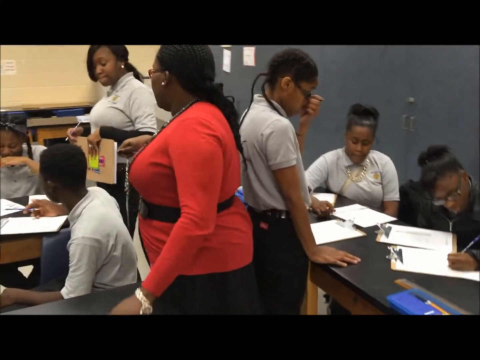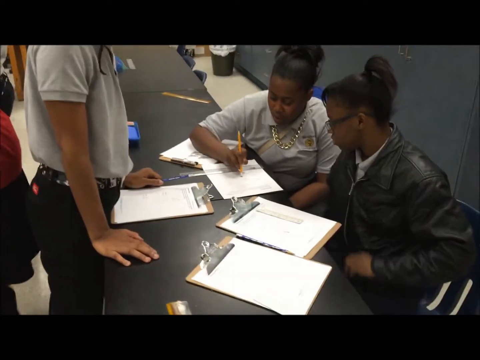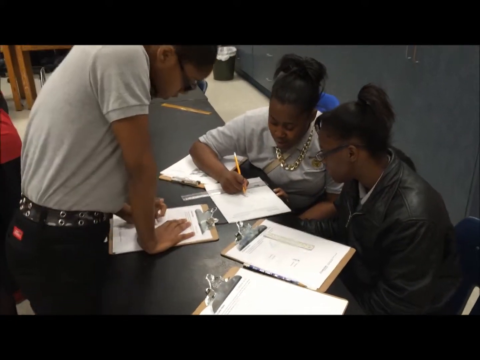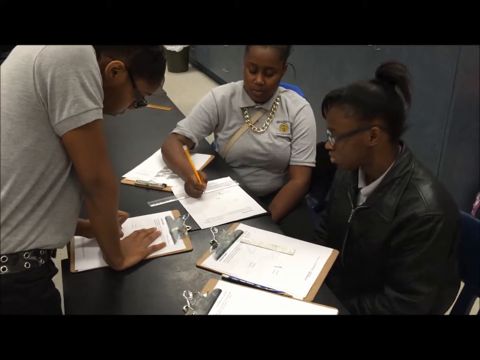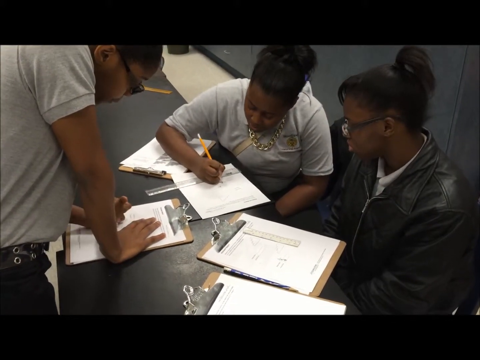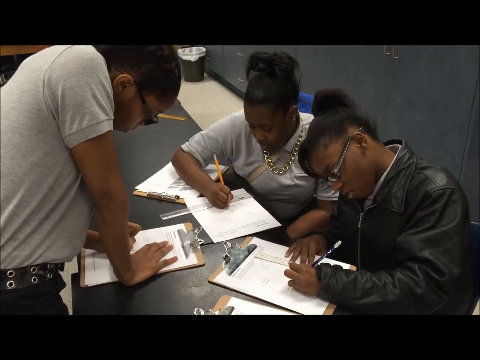Maya mentioned that. So I look at your paper, Maya, and you have 3 8 equals 1. Did you go back and look at your instructions on what they said about your measurement, your ruler measurement versus your actual?